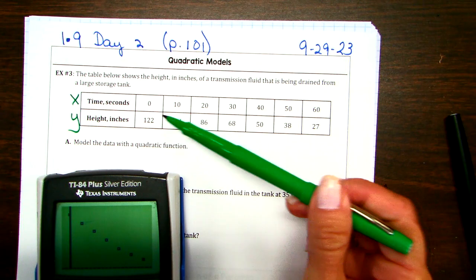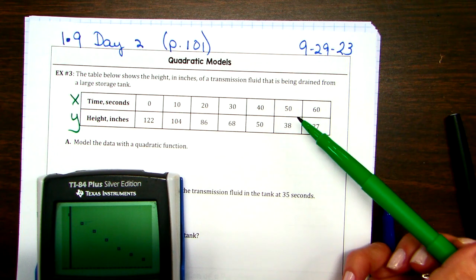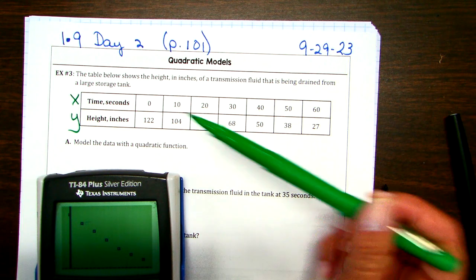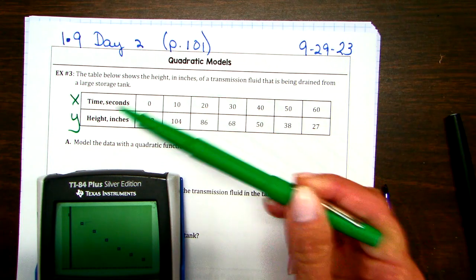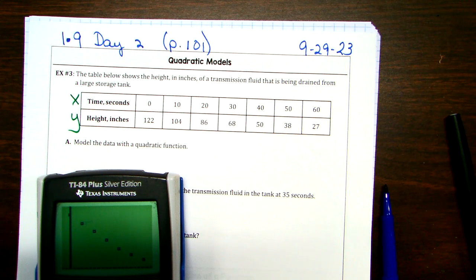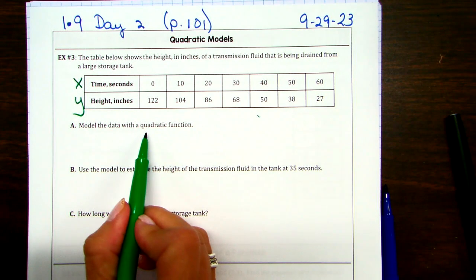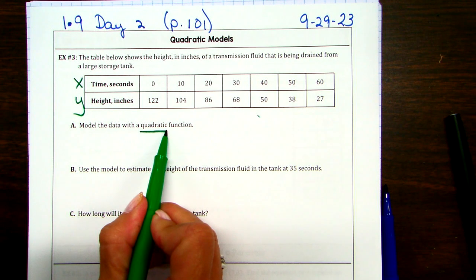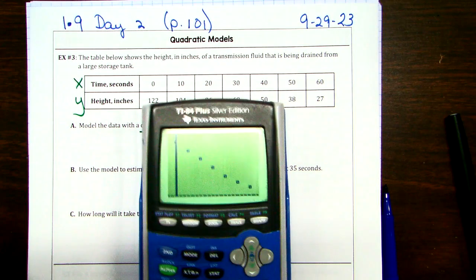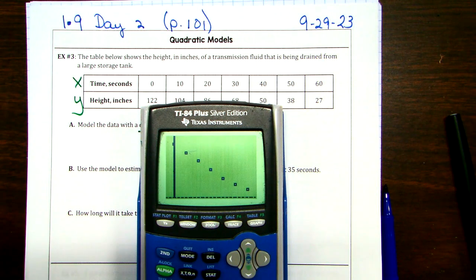So I didn't even read this. The table shows the height in inches of a transmission fluid that is being drained from a large storage tank. X is our time in seconds. Y is our height in inches. So, this fluid is in there, and as time goes by, it's going down. Okay? So it says to model the data with a quadratic function. Yesterday we did linear. And this looks like the beginning of a problem, right?